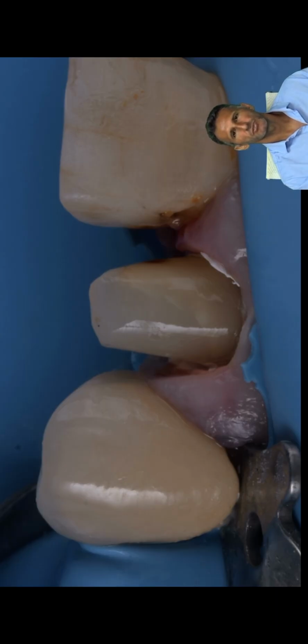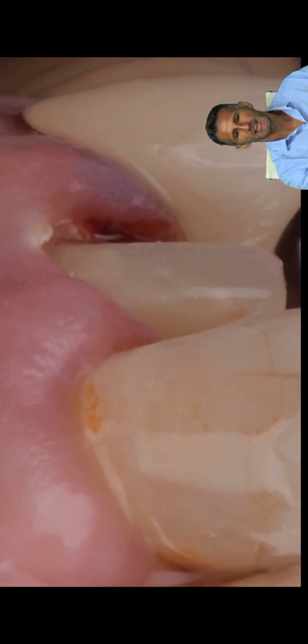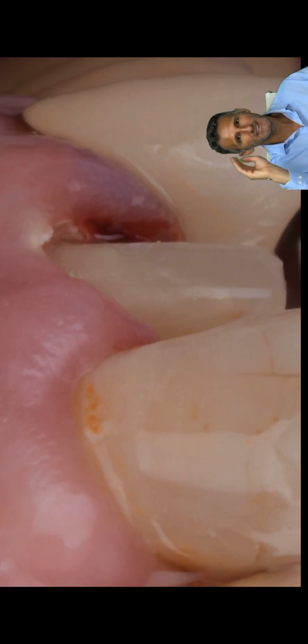You see the soft tissue? There is no bleeding at all, and there is no bleeding because I did nothing deep into the soft tissue. In this case, I have been able to take immediate impression. You see the edge? On the buccal you can see the edge. Look here carefully.